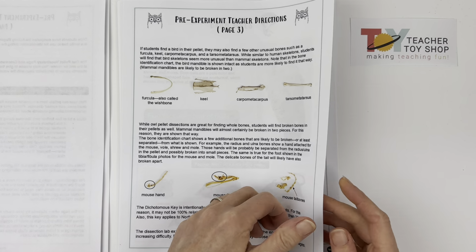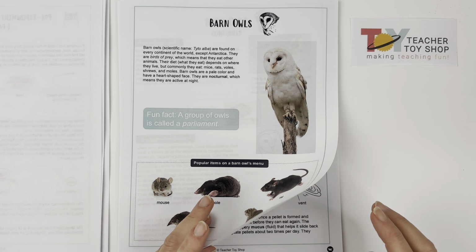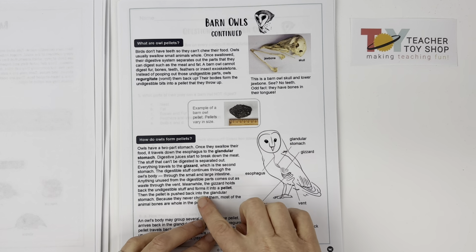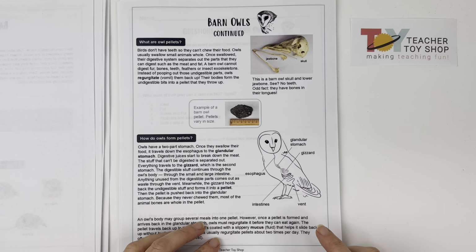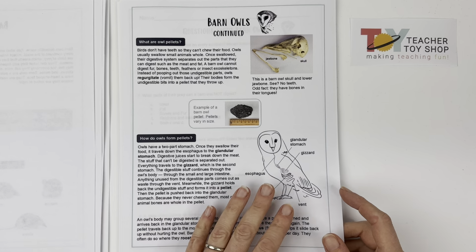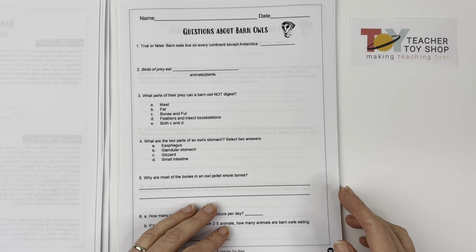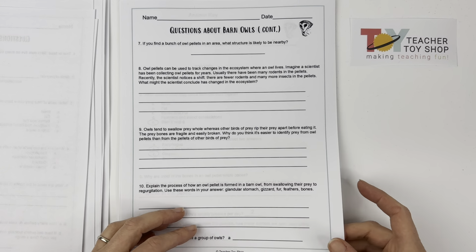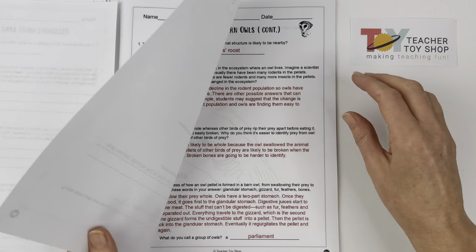After that, there are reading pages for the students about barn owls with an explanation of what the pellets are and how owl pellets are formed in the owl digestive system, with unique illustrations, very clear, very simple for students to understand how it works. And then there are assessment questions to go with the reading, including a bonus question. Answer keys to everything.